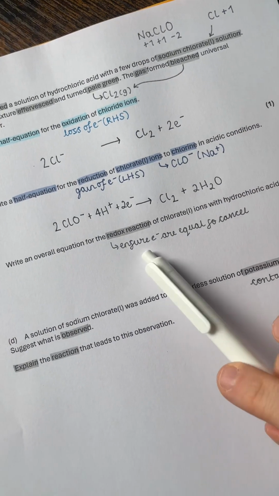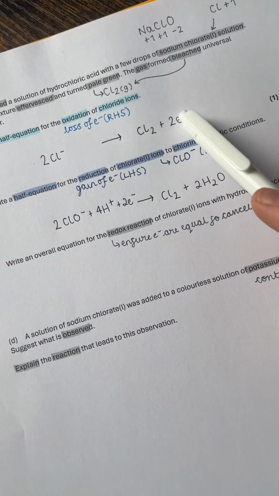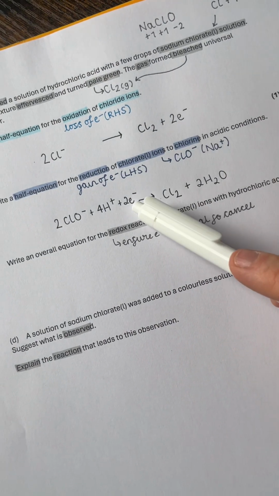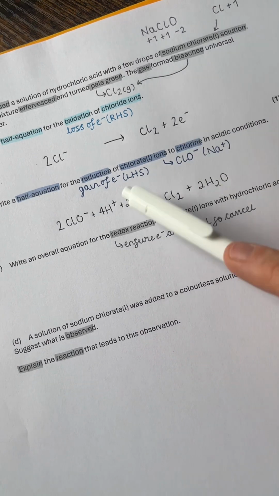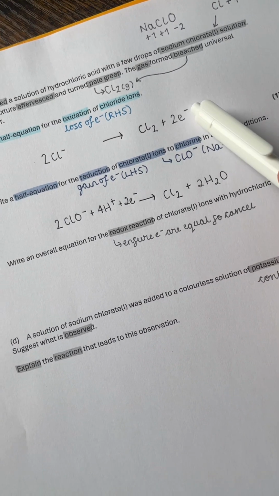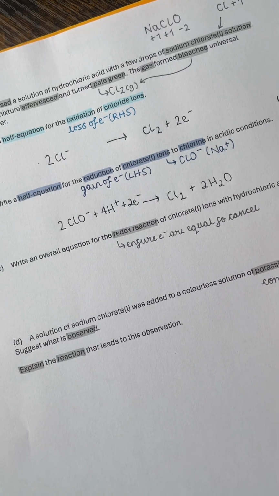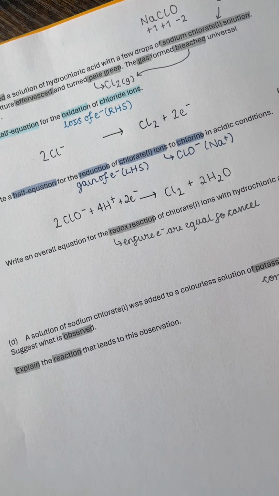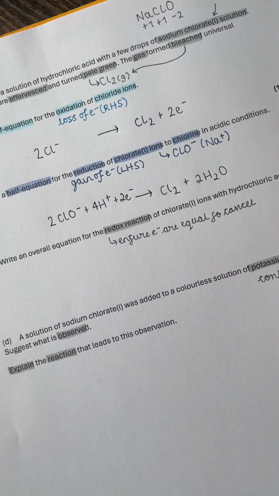Key thing is ensuring the electrons are equal so that they cancel. Thankfully we've got 2 electrons here and 2 electrons here, so the 2 electrons being lost are then being gained. If we had numbers of electrons that were not equal, we would need to multiply up one or both of the equations to get the electrons to be equal so that they cancel. There should be no electrons at the end in a redox reaction equation. Okay, I'll do those worked answers and I'll be back with you in a second.